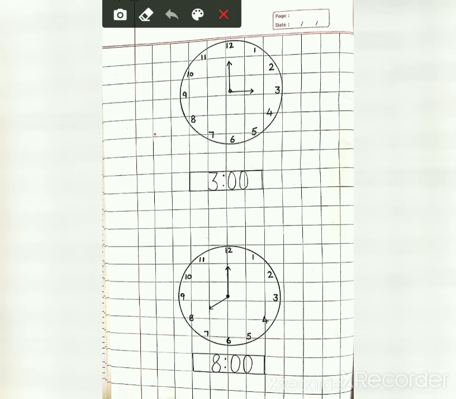Second clock, this also you have to draw and here you will show the timing 3 o'clock. Shorter hand is on 3 and longer hand is on 12. Now last clock is, the timing is 8 o'clock. You will show the time, longer hand on 12 and shorter hand is on 8. So like this you will draw the clock and you will show the correct timing.